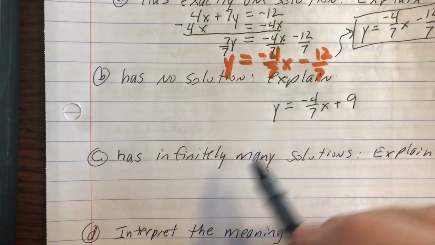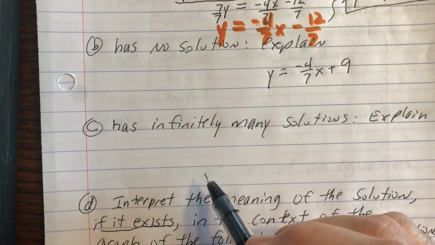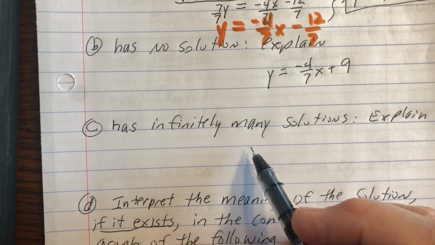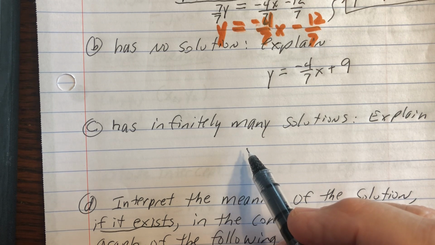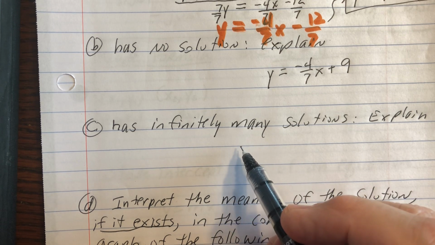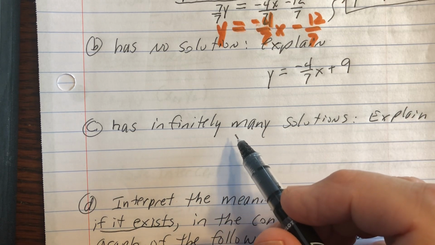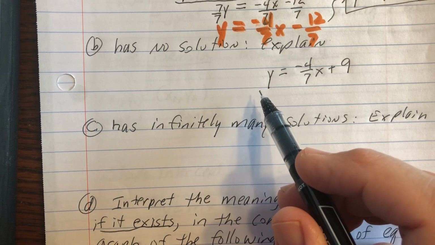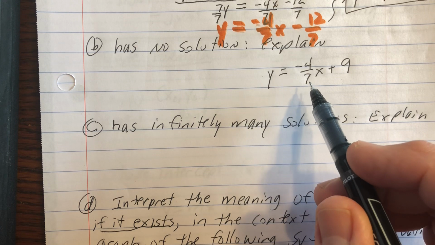Now question C, it says has infinitely many solutions. So here we want an equation that has the same slope and a y-intercept that is a multiple of your reference one. So whatever you want to multiply your reference equation by, make sure you multiply the y term, the x term, and the constant term by the same number.